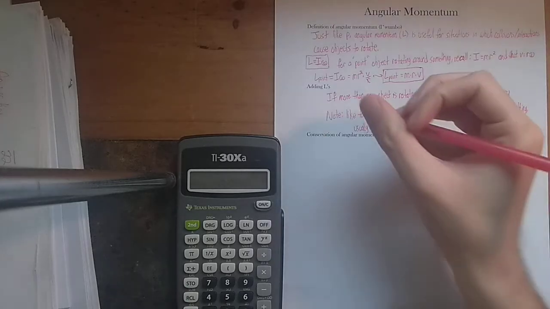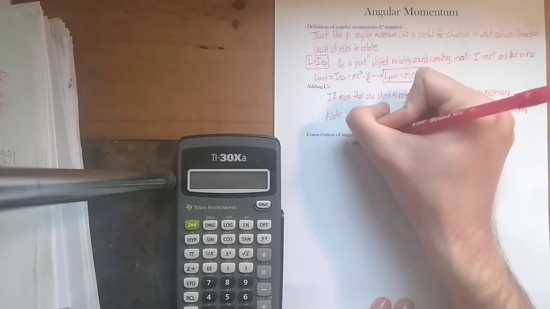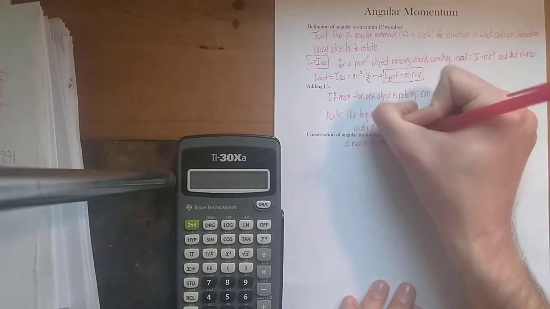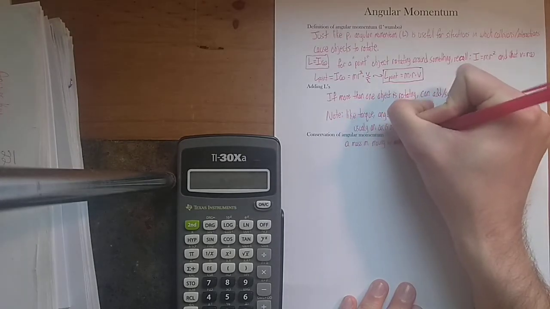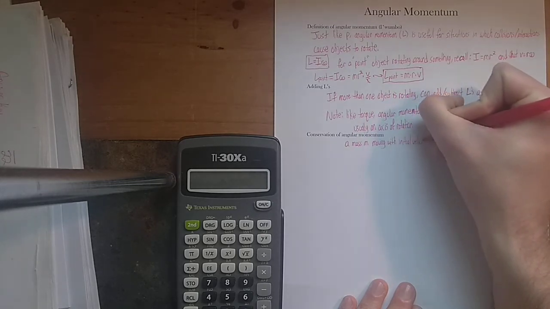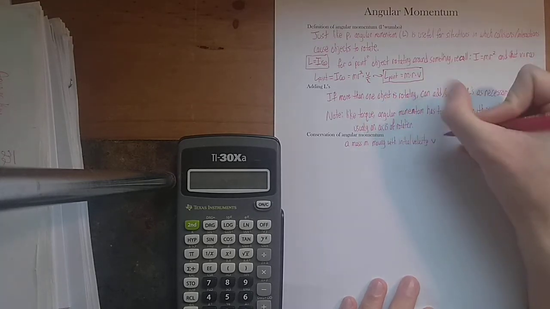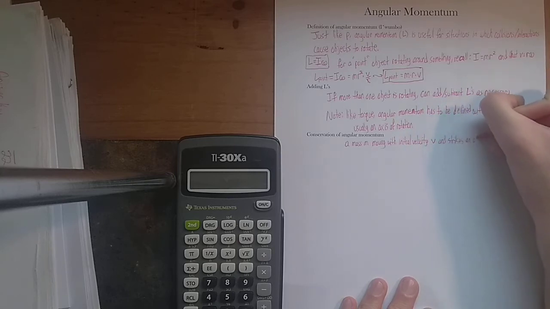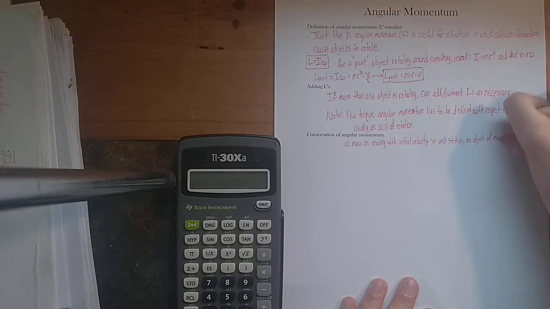So let me give you an example question. Let's say that we have a mass of little m moving with initial velocity v and it strikes an object of mass capital M at one end.